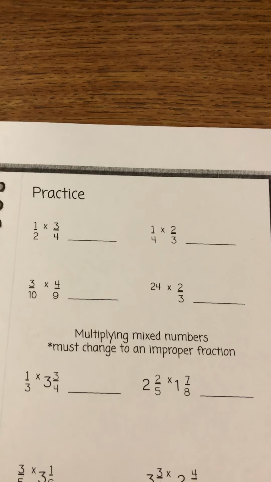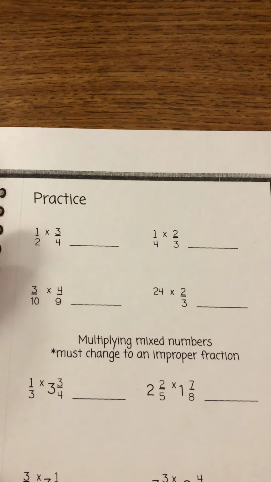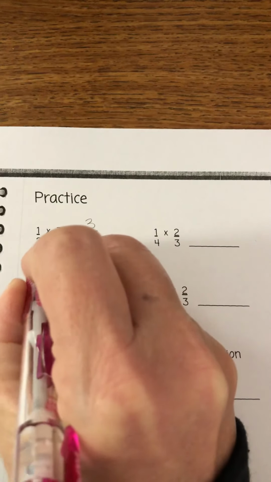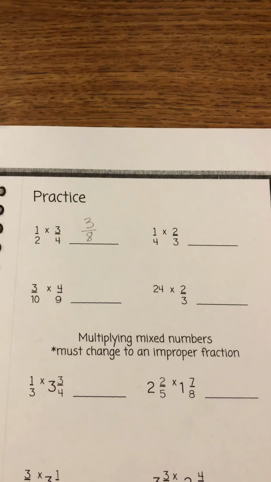So let's look at our first one. This is just straight up fractions. So all you have to do literally is multiply your numerators together. So 1 times 3 is 3. 2 times 4 is 8. So the answer is 3/8.